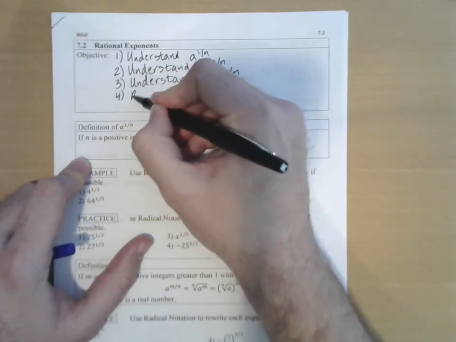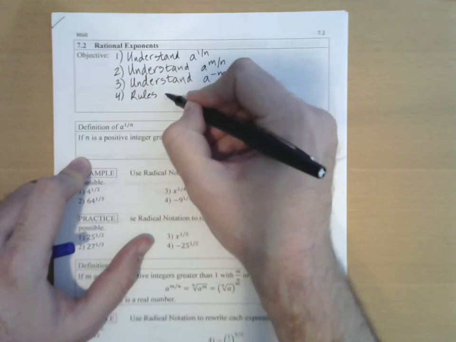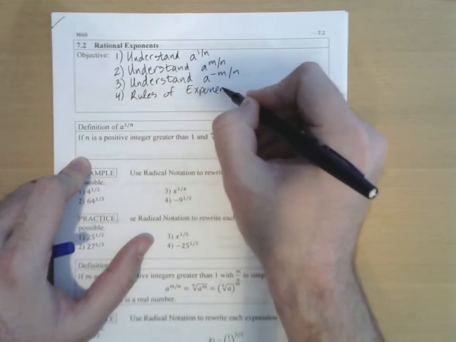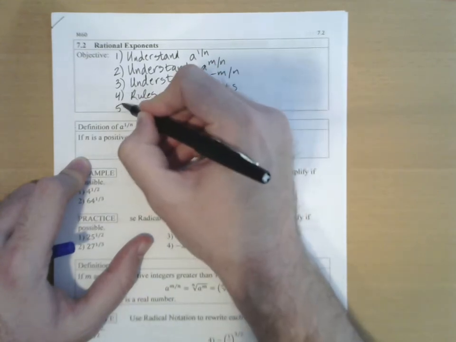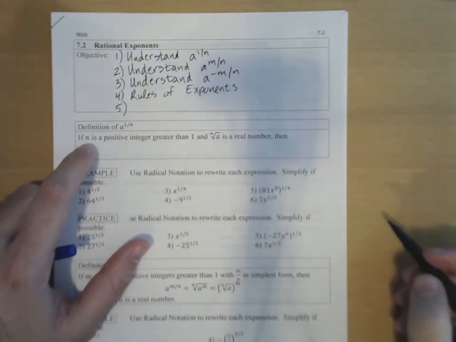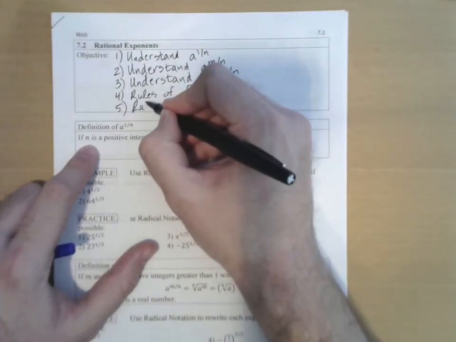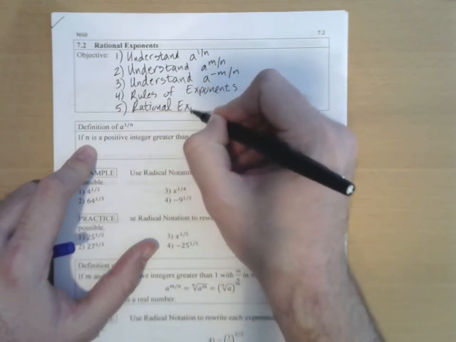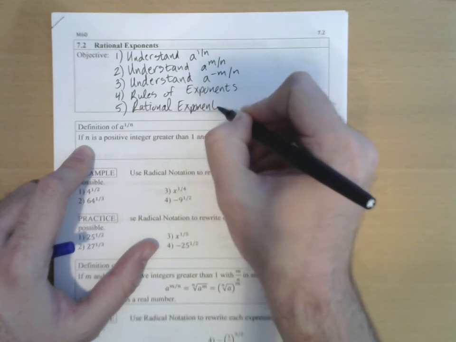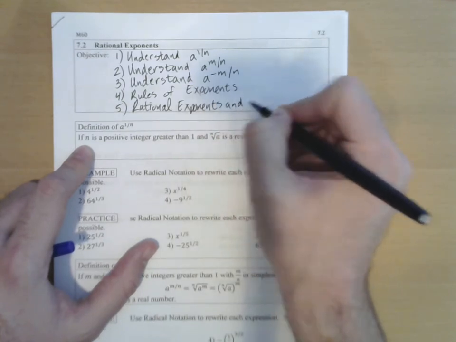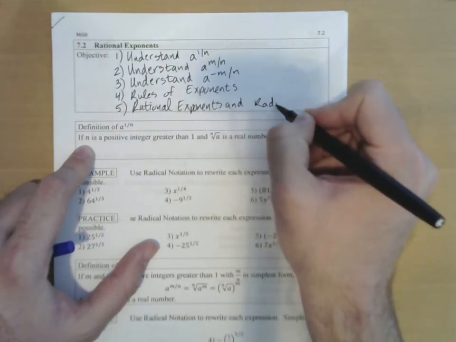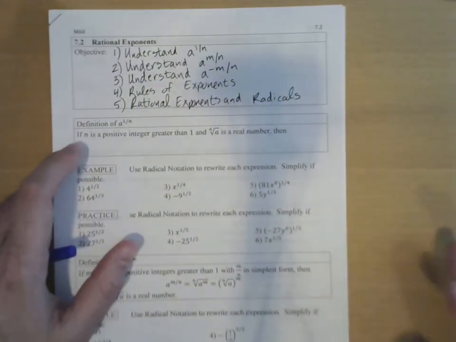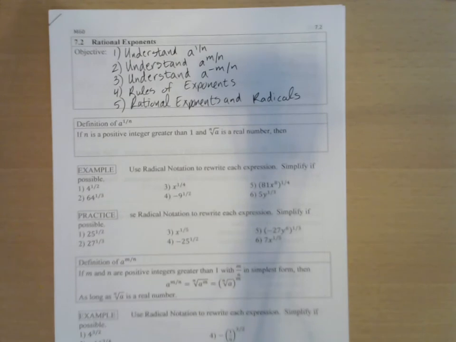We're going to revisit those rules of exponents. And then finally, we're going to be looking at rational exponents and radicals and how they connect. Actually, we'll be looking at that the entire time, but that's the big overarching theme in this section.